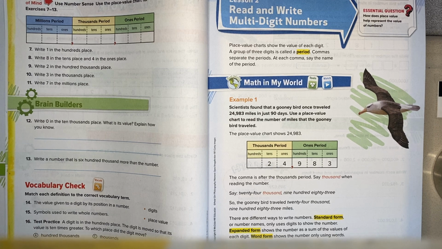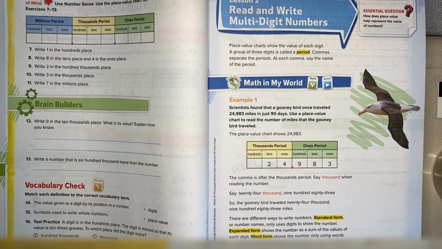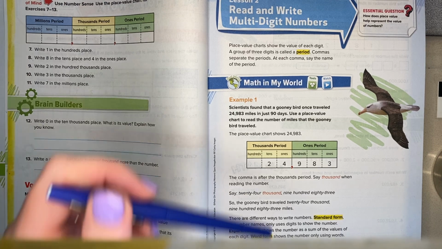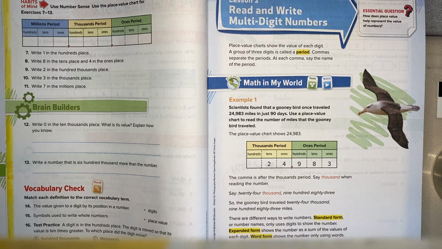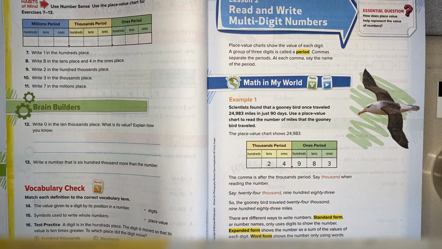All right, today our essential question says, how does place value help represent the value of a number? And we talked a lot about that yesterday, about how where the digit comes in the number affects how much that digit is worth, okay? If you look right here at the top, this is where we're looking right now. Oh, I don't think I mentioned, we're on page 17. So be sure that you're in your book on page 17, following along and doing these problems with me.